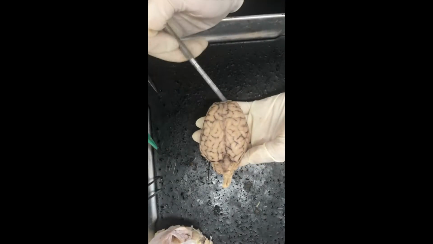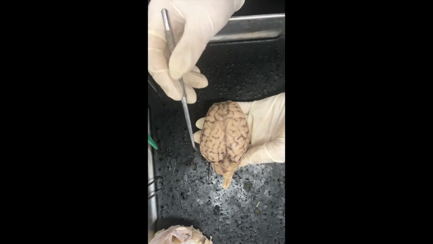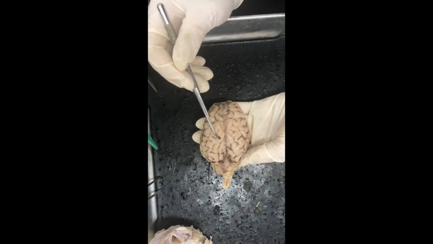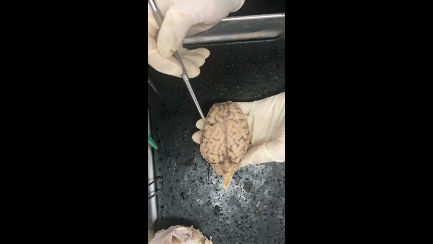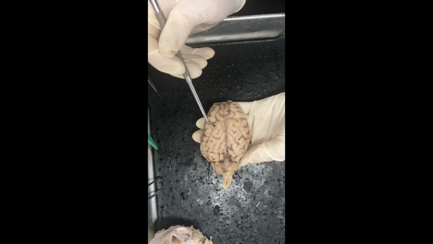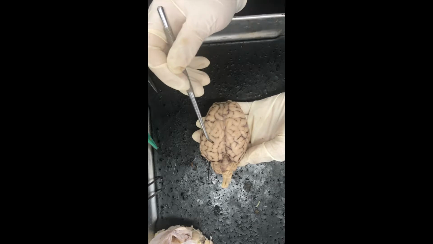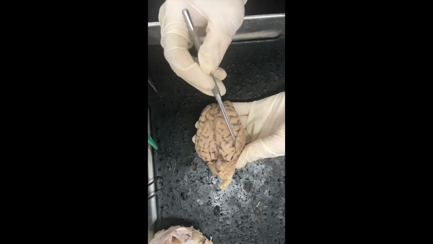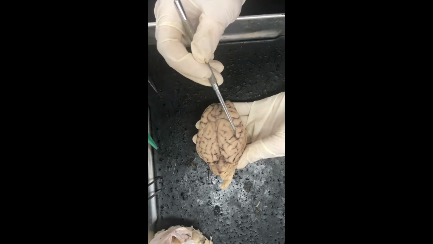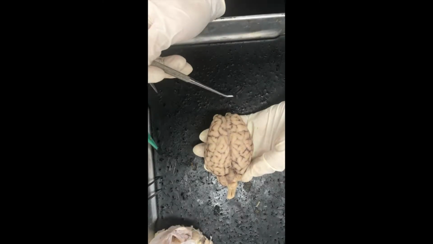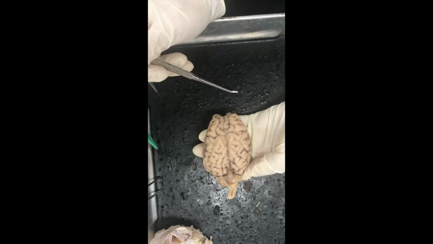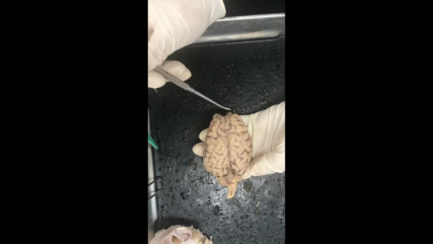Alright, so as you look at the brain, you can kind of see a bunch of little folds throughout. Those are known as the gyrus. The folds increase the surface area, which allows for more room in the brain. The sulcus are the little crevices and grooves throughout the brain. So the brain is split up into 4 different areas or regions, also known as the lobes.